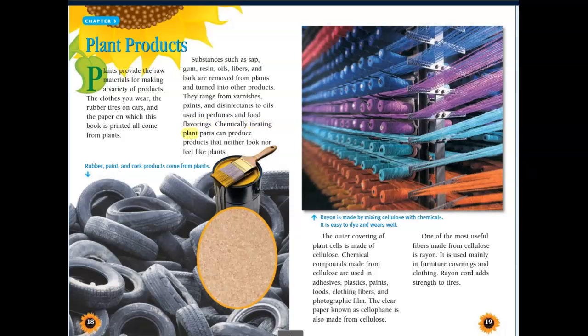Chemically treating plant parts can produce products that neither look nor feel like plants. Rubber, paint, and cork products come from plants. Rayon is made by mixing cellulose with chemicals. It is easy to dye and wears well.